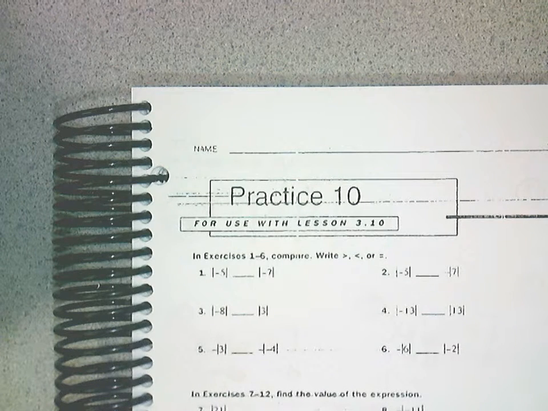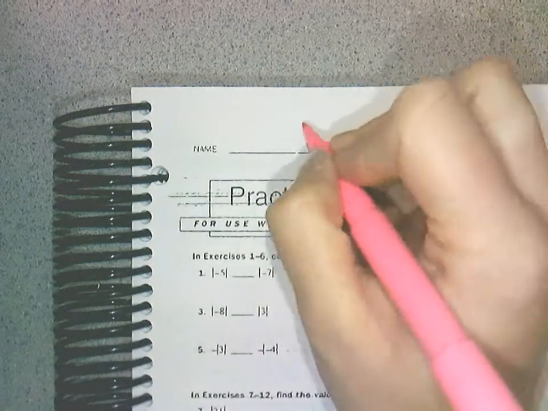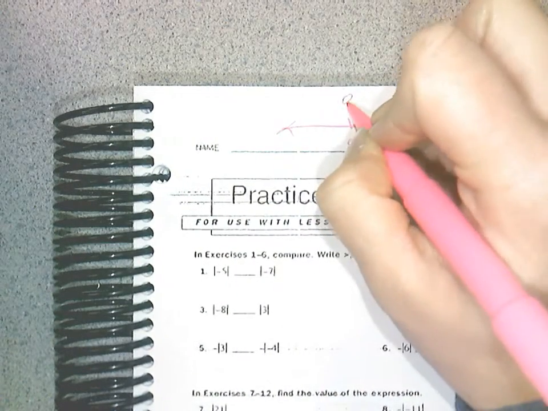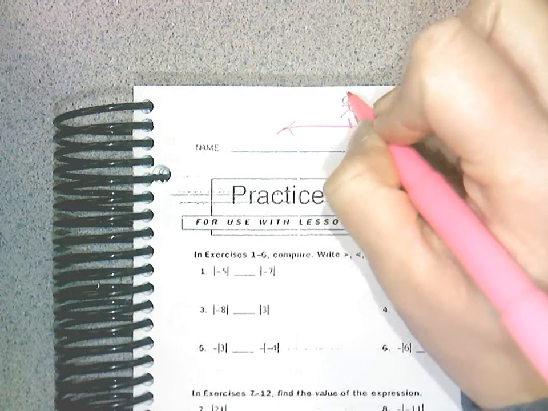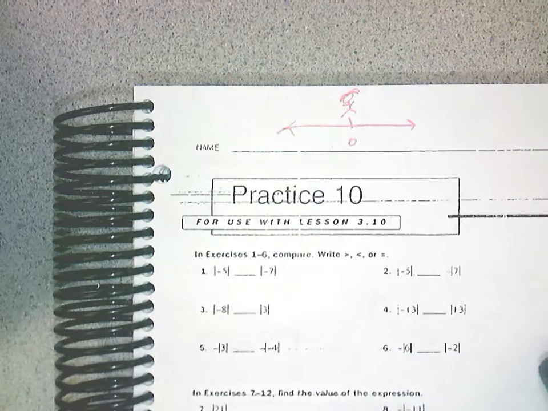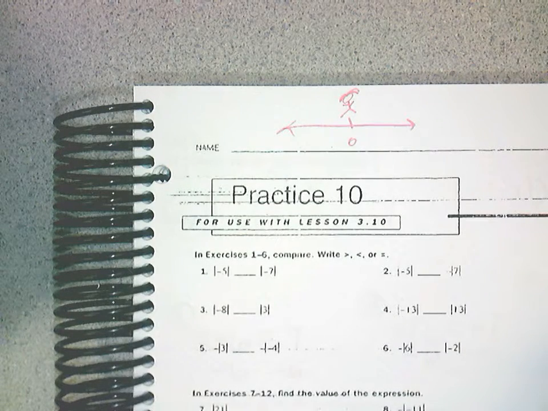Okay, so today we're talking about absolute value. And absolute value really talks about the distance from zero. That's what it means. So for example, let's say you had a number line and you had a little person. Let's call her Janny. So Janny, she's got crazy hair. Anyways, Janny went walking one day and she went 5 spaces.